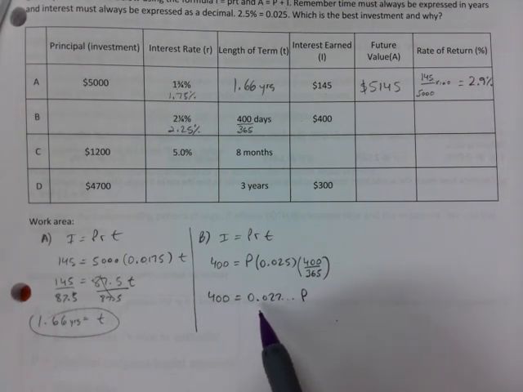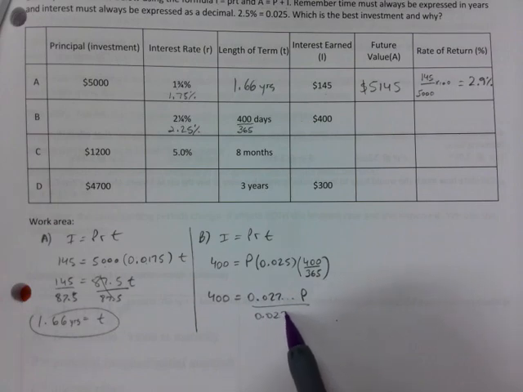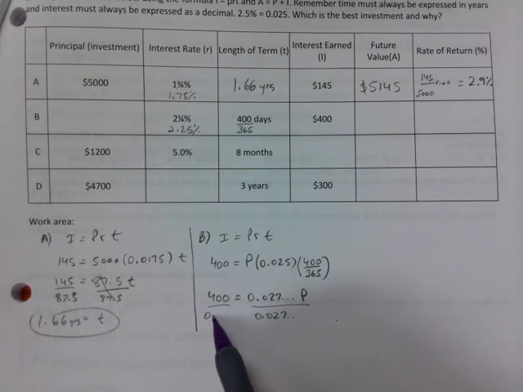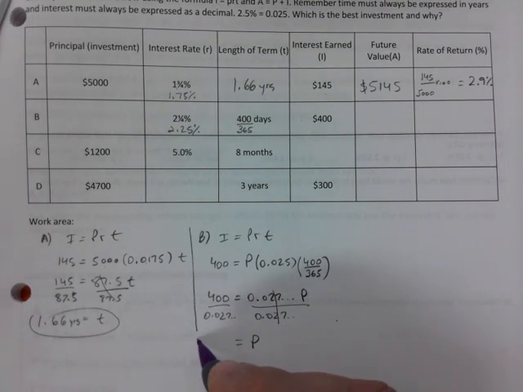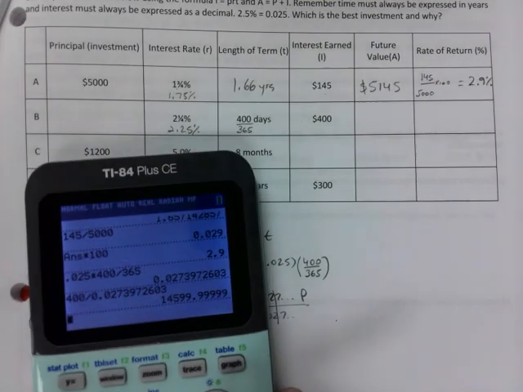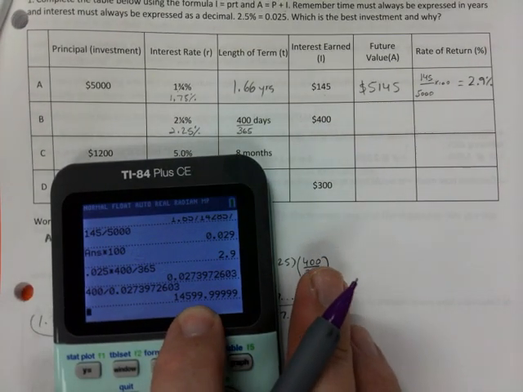And so I will just divide both sides by that. It cancels out, so it's 400 divided by this, which is on my calculator. So that actually turns out to be, look at my calculator, 14,599.999.